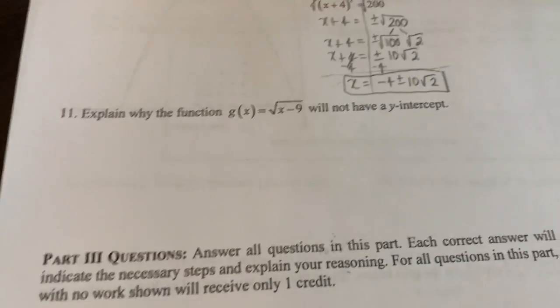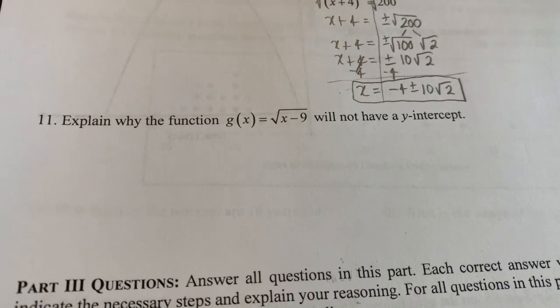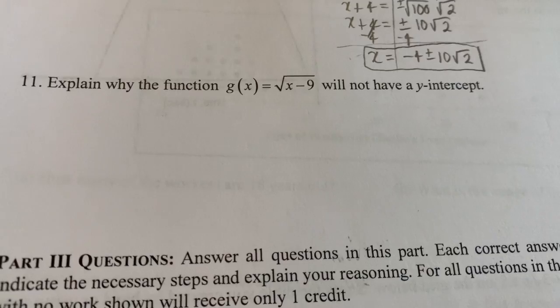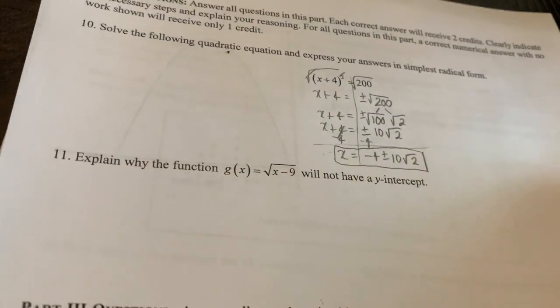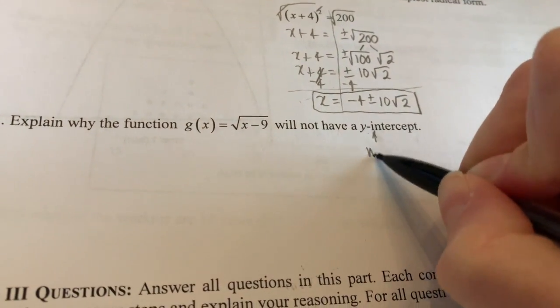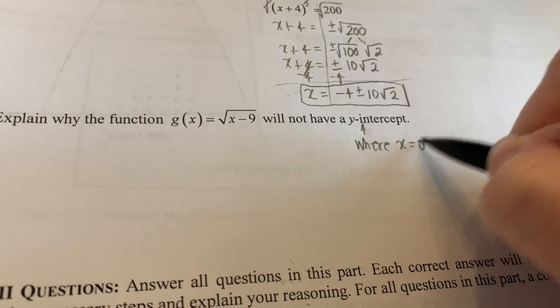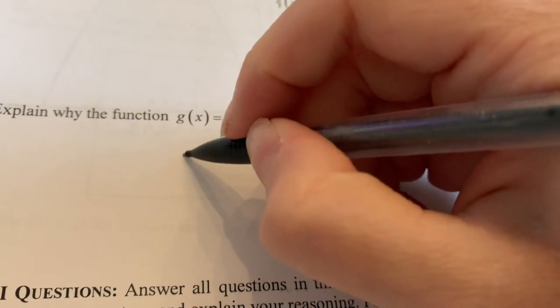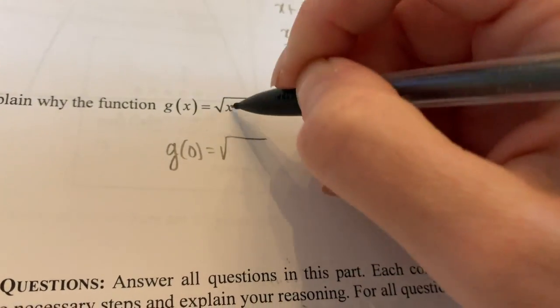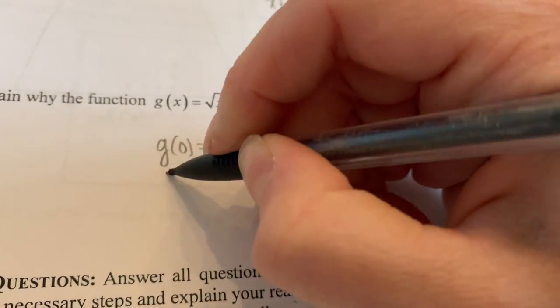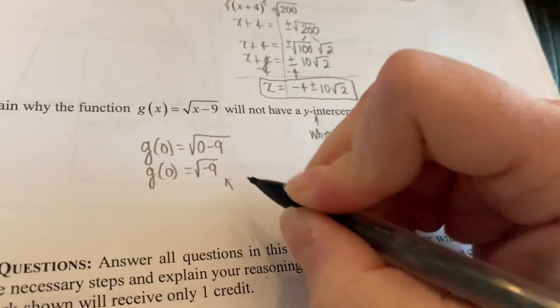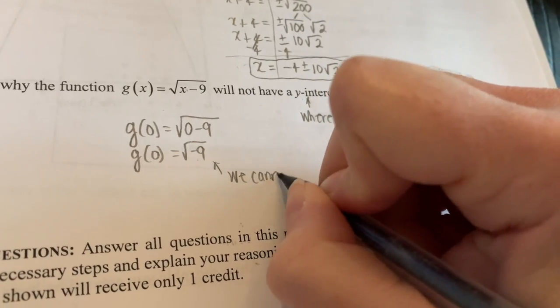Number 11, explain why the function g of x equals the square root of x minus 9 will not have a y-intercept. So remember, your y-intercept is where x equals 0, right? So in order to find that, I would need to find g of 0, which would be the square root of 0 minus 9, which would be the square root of negative 9. So one thing that we learned is that we cannot have a negative square root.